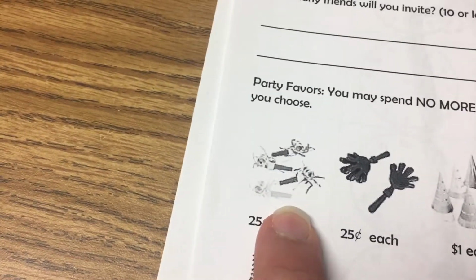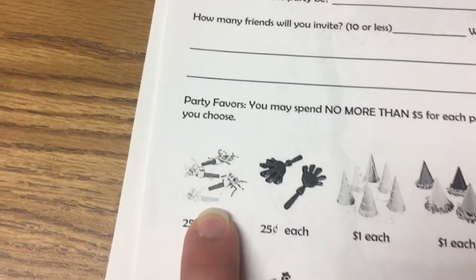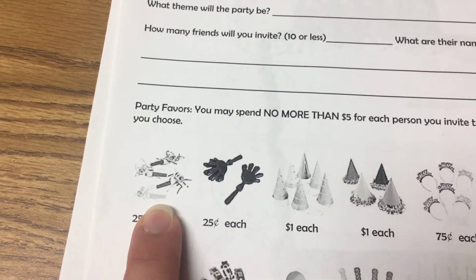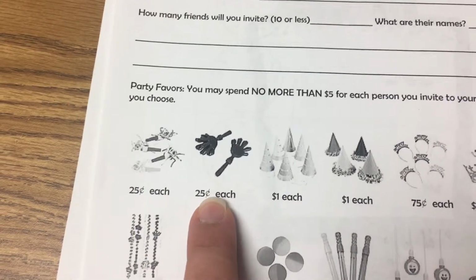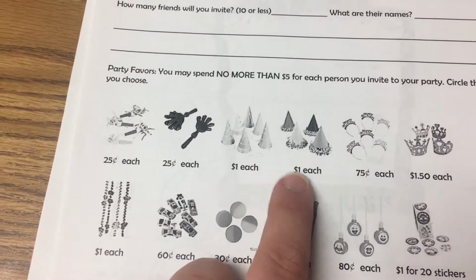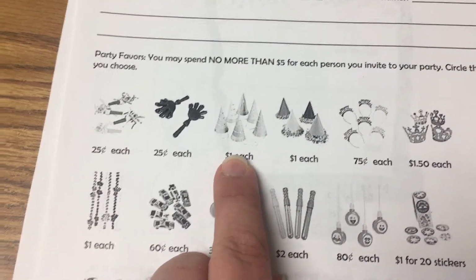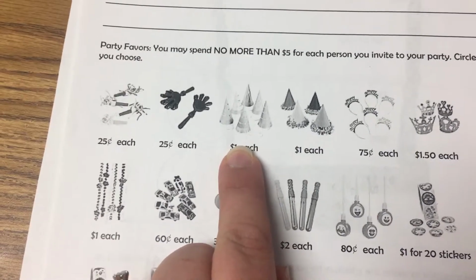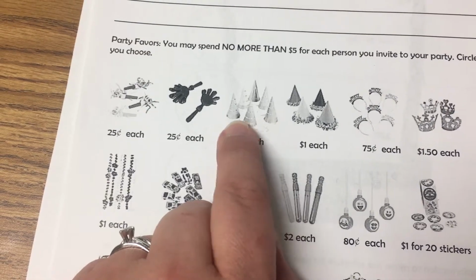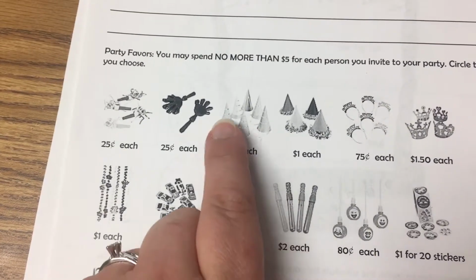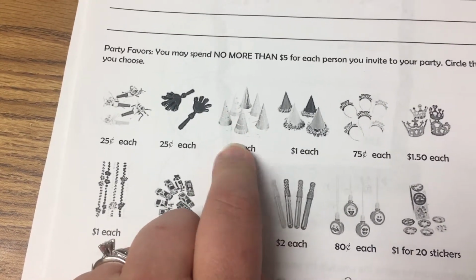This is, I don't know what it's called, like a noisemaker that you blow on. This is a clapper. These two are both party hats. This one, I know you can't tell in the picture, but it looks like a solid color, and some of the parts are kind of metallic and shiny, but somehow they all have stripes, I think.